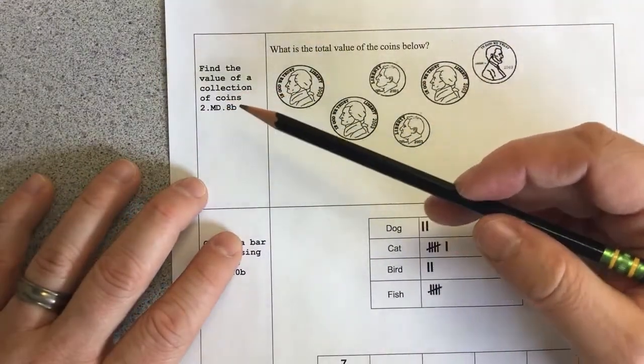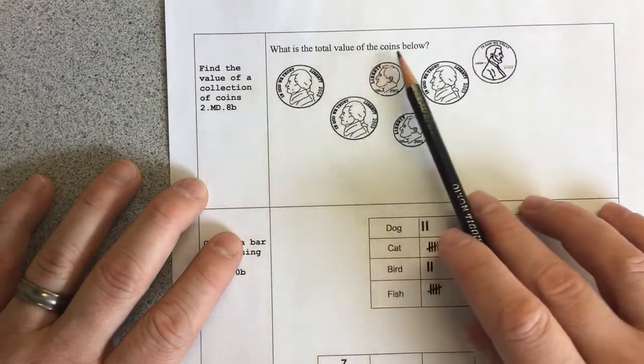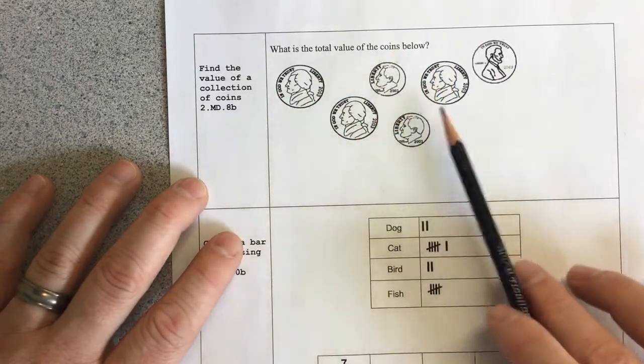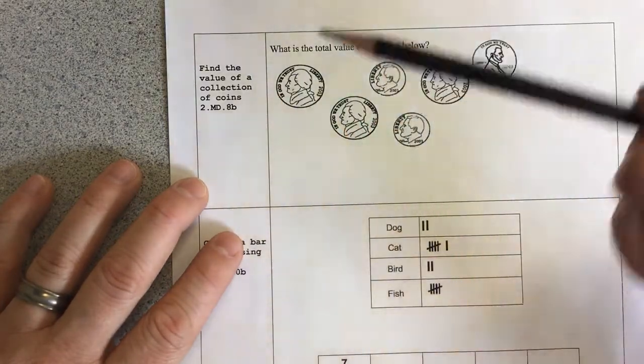Find the value of the collection of coins. What is the total value of the coins below? Okay, so I have the coins here. I'm going to write the value underneath. So I'm looking at this one.